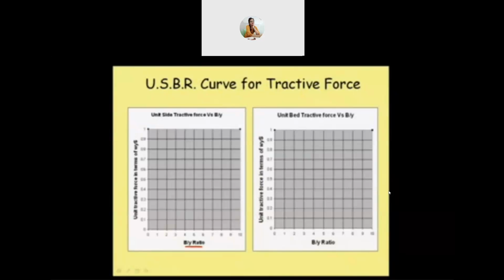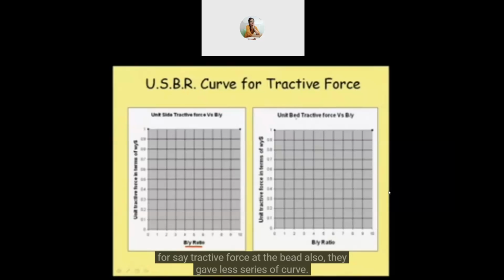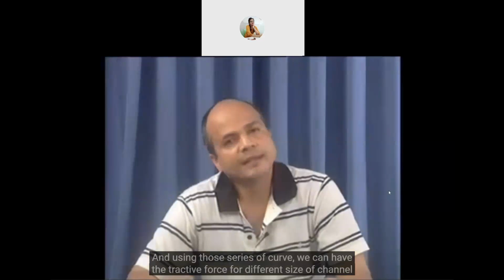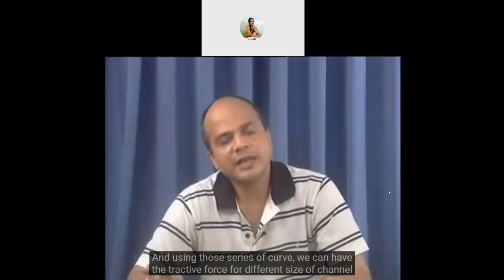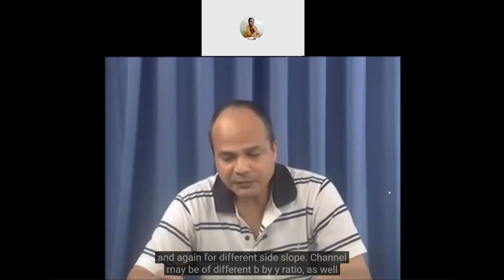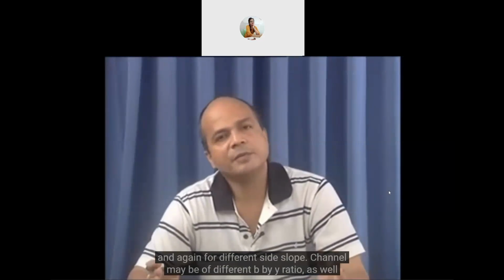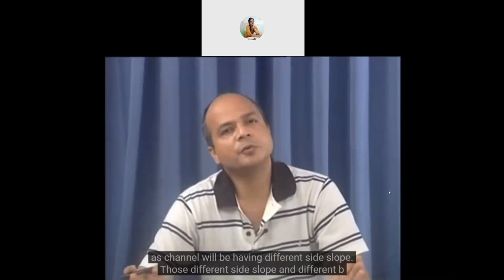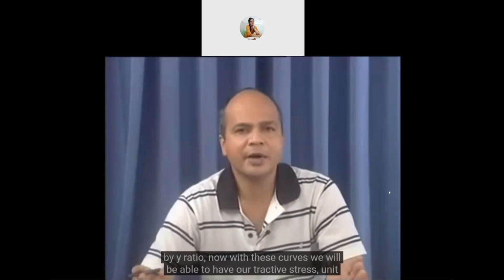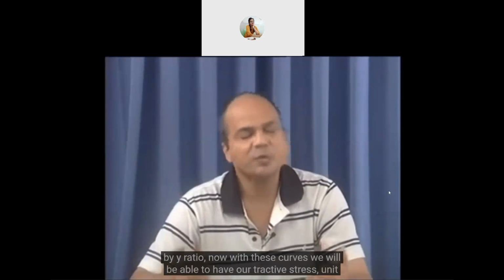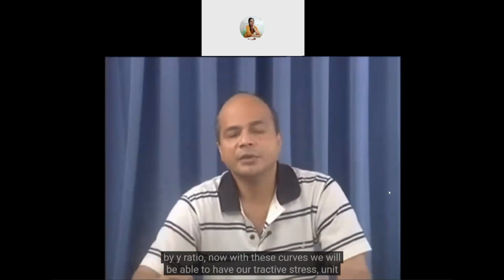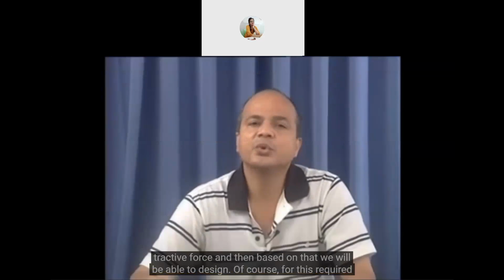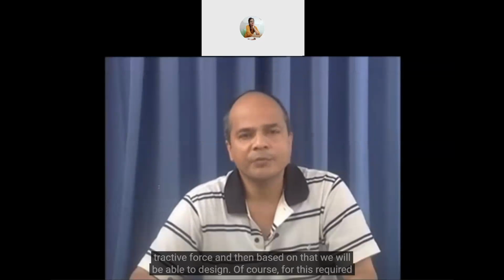Similarly, for tractive force at the bed also, they gave a series of curves. Using those curves, we can have the tractive force for different sizes of channel and different side slopes. A channel may have a different B by Y ratio, as well as different side slopes. For those different side slopes and B by Y ratios, with these curves we will be able to get our unit tractive force, and based on that value, we will be able to design.